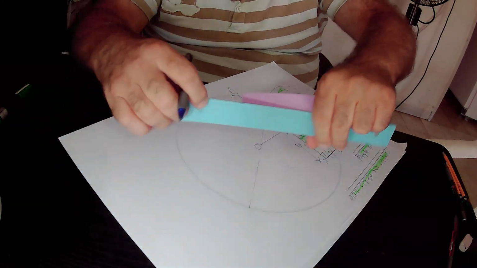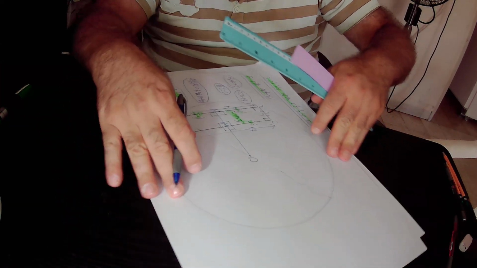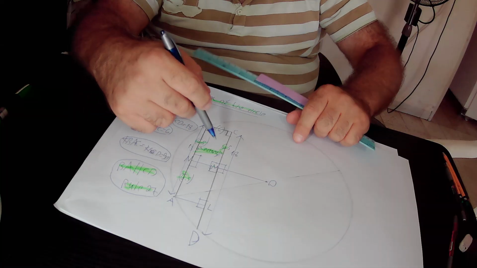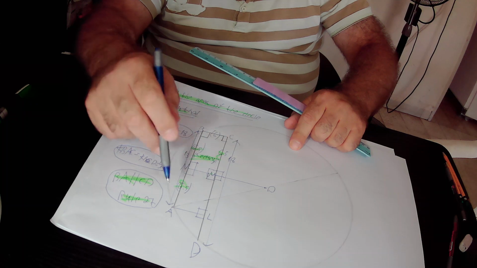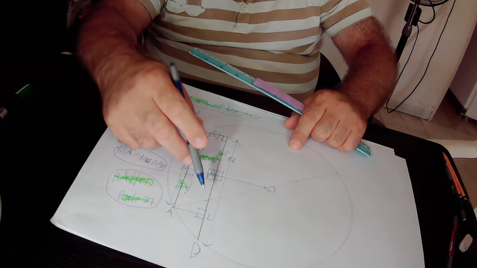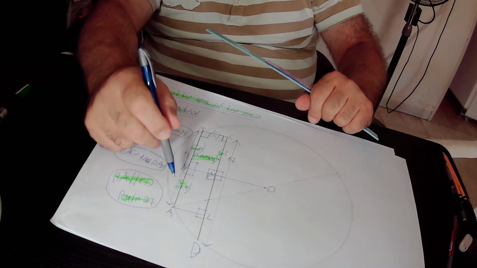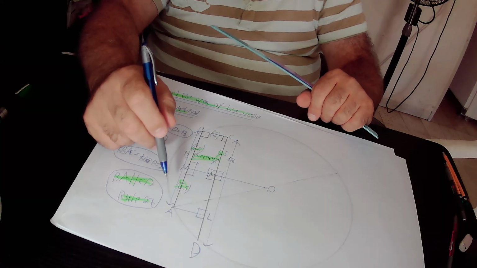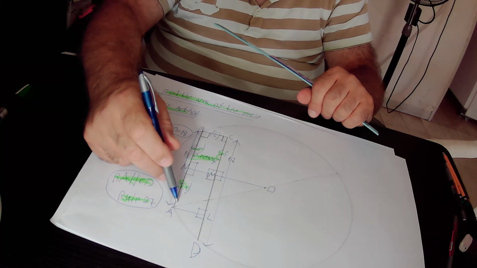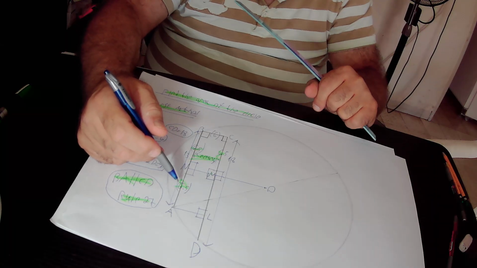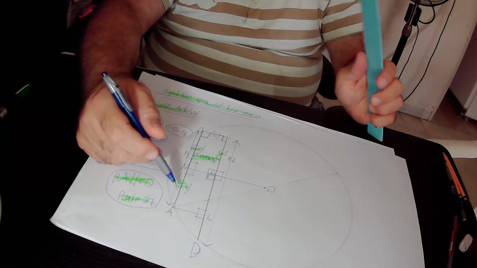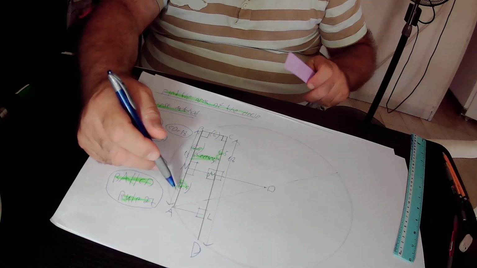By doing this construction, we get the lower quadrangle NMLA. Inside the lower quadrangle NMLA, we have 1, 2, 3 right angles. The sum of 3 right angles is 270 degrees. So 270 degrees plus the size of this fourth angle, in total, must be equal to 360 degrees, according to the rule that the sum of the angles in any quadrangle is equal to 360 degrees.